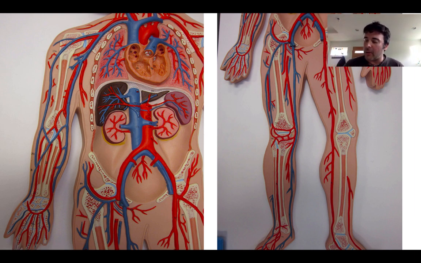If we're talking about veins in the lower limbs, there are a few veins within the lower limbs you need to know, and then I'm going to go back and highlight some of the veins that we haven't talked about. Some of them are going to be discussed within the special circulation.